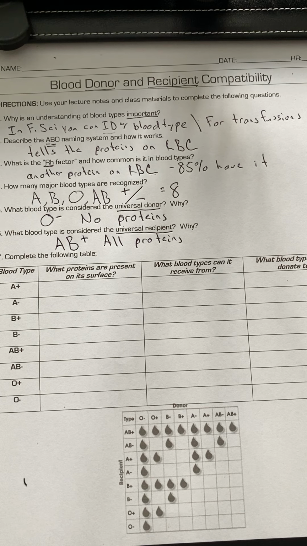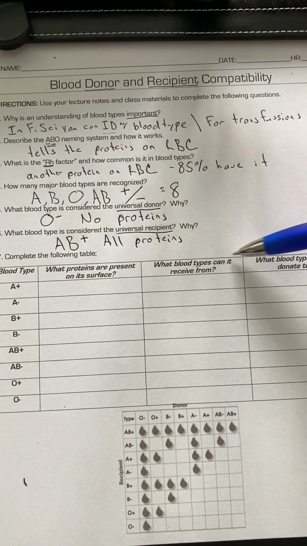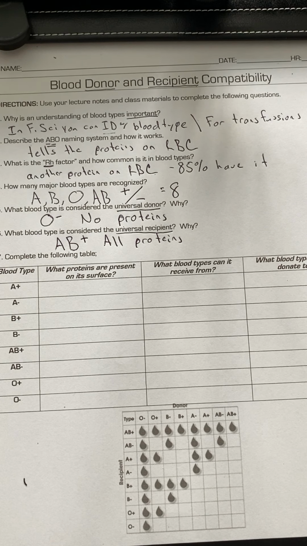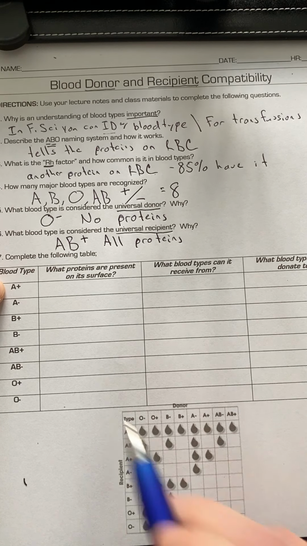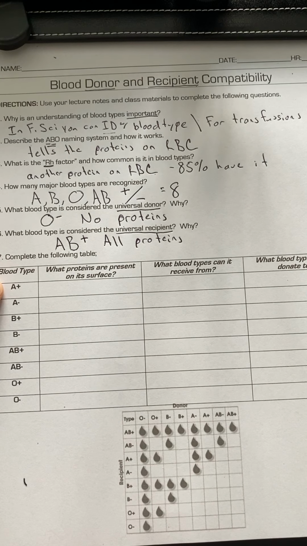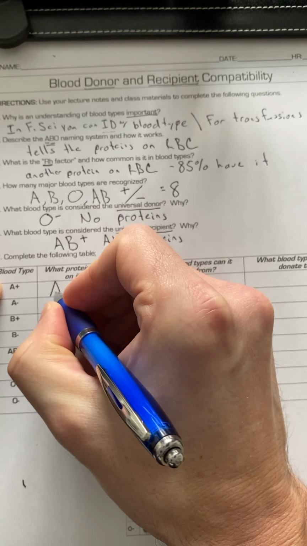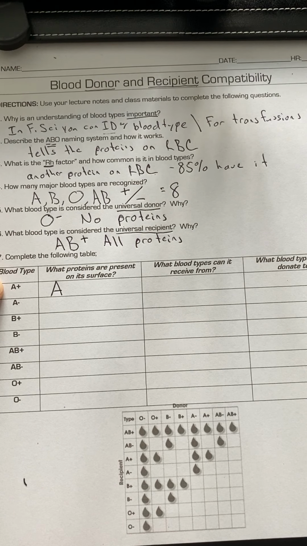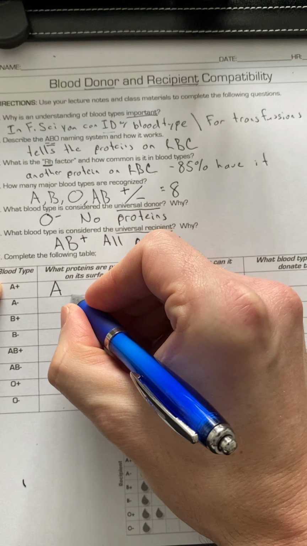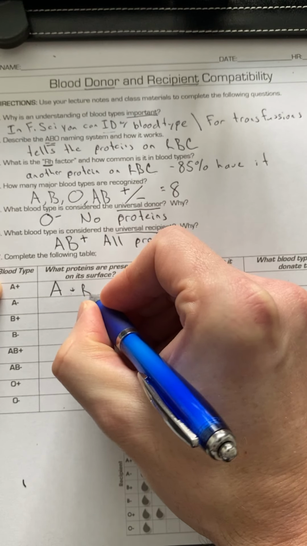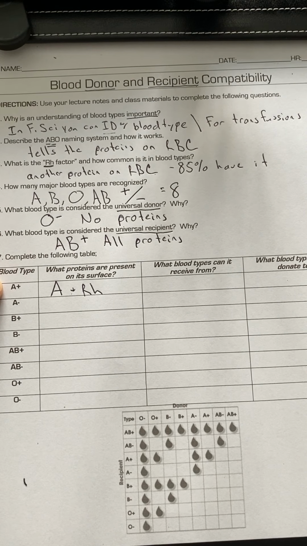And I would hope it's implied here, but that would be for which ones it can safely receive from or donate to. So if I say there's a blood type that's A positive, what that tells me is that the proteins on the surface of that red blood cell, you've got the A protein and you've got that RH factor, that RH protein.